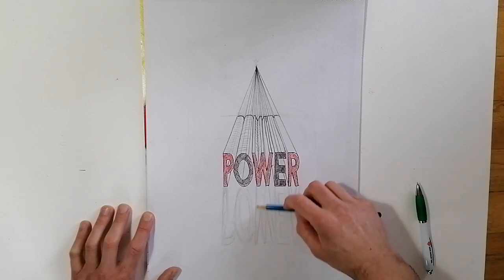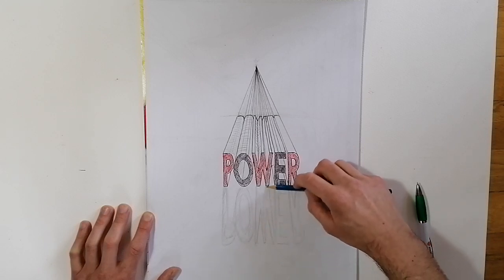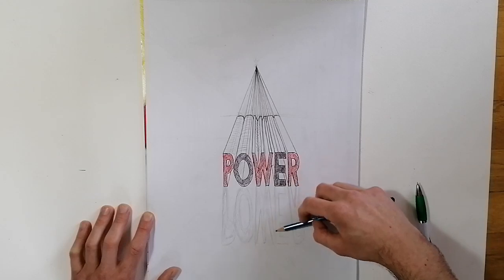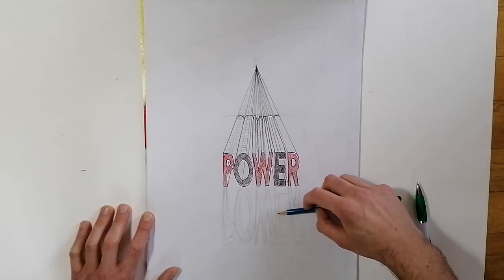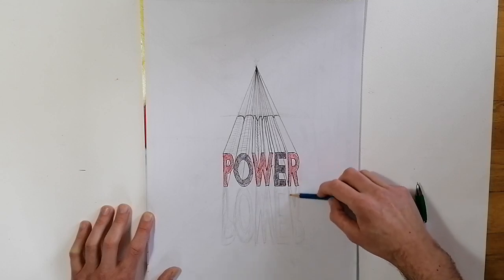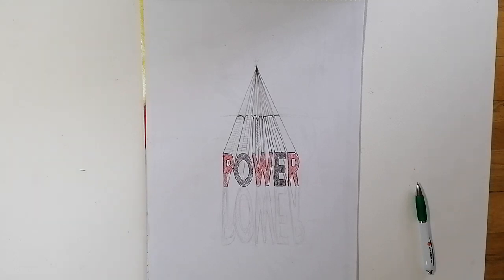So you get the idea. If you use the side of a pencil, it makes it a little bit easier to cover more space quicker, and it's light as well, so it's a good way of sketching. Obviously you can use a darker pencil, and at the end you can darken in the outsides of the letters.